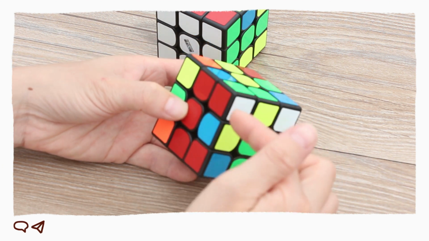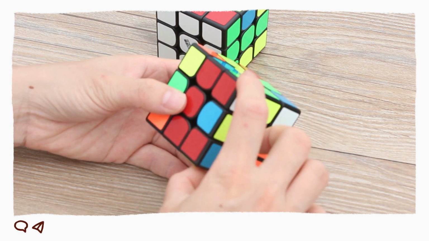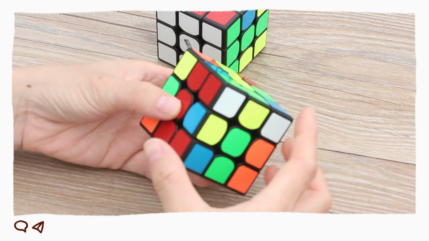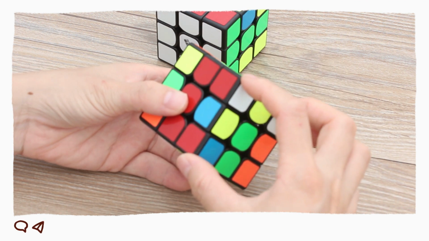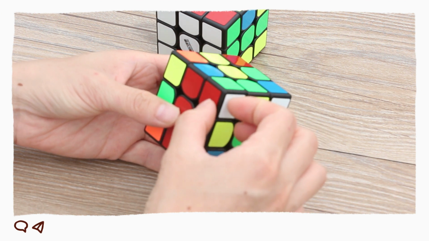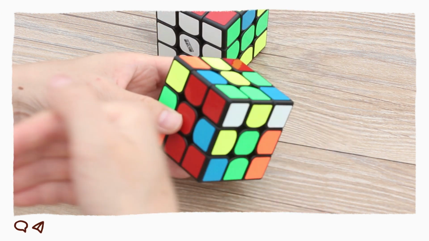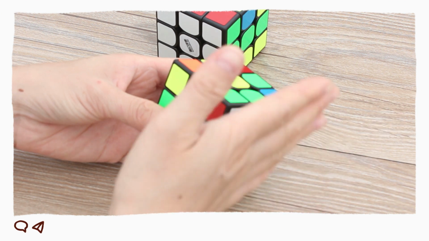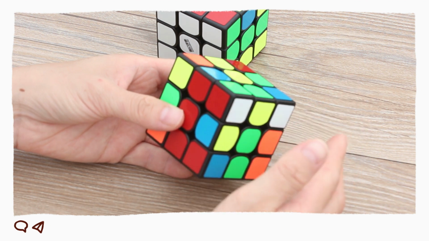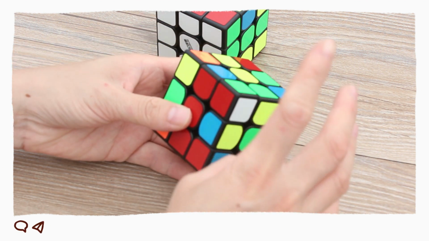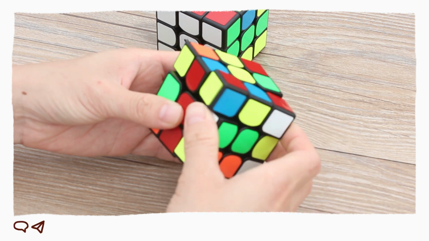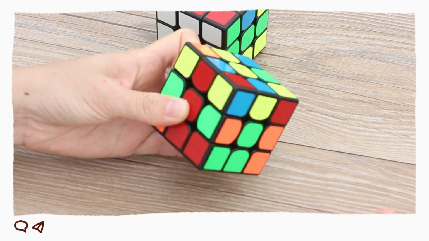In fact, this position is the nearest way to the correct position. Remember to keep the target corner on the right front side in the top layer, and follow one algorithm carefully: R, U, R prime, U prime. R, U, R prime, U prime.